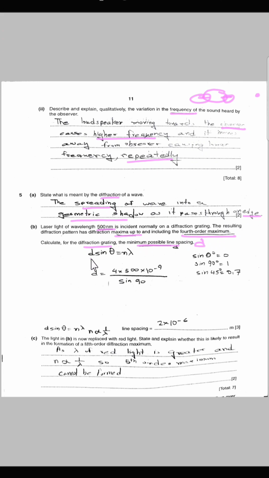So we know the equation d sin theta is equal to n lambda, where n is the order, lambda is the wavelength, sin theta is the angle, and d is the slit spacing, or the difference between the slits, or the line spacing.